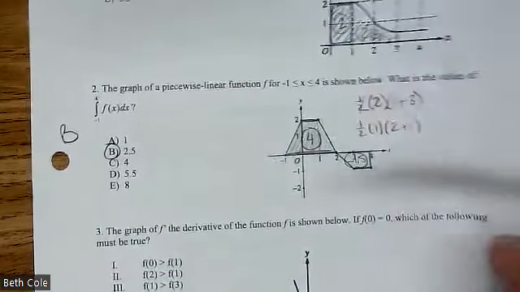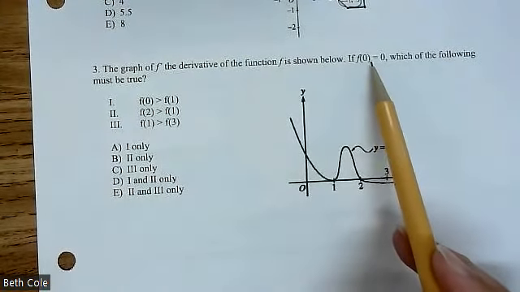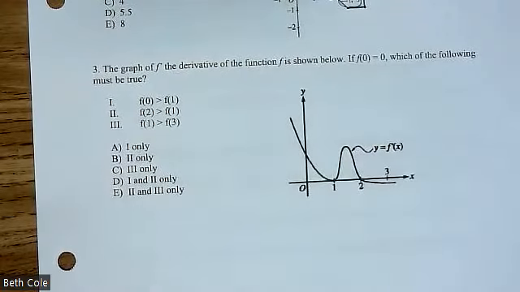All right, the graph of f prime, the derivative of f is shown. That's usually the way they do this, they give you the derivative graph. Starting at 0, so like initial position is 0. Which of the following has to be true? Here's my advice if they do something like this for you. Make up numbers to represent the areas because it is a lot easier to deal with an actual value.